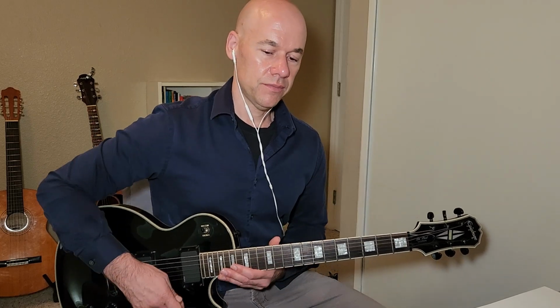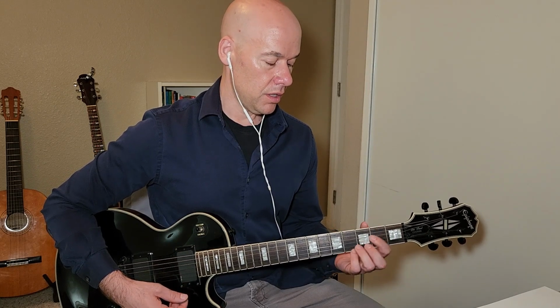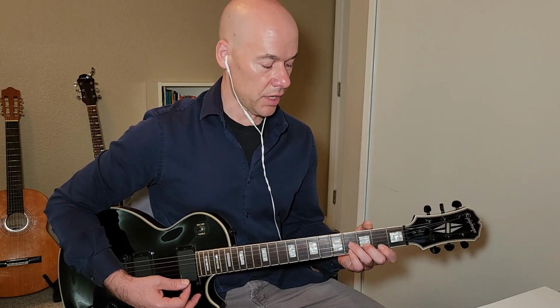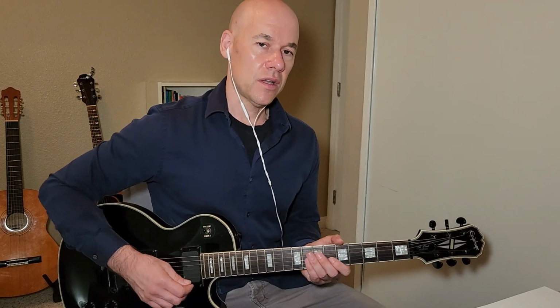What I want to show you right now is you can play this entire song in 3 different positions. So here's your D chord. Here is your G triad. This is your B minor triad. And this is your A triad. So as I play through this song, I'm just going to focus on staying in this position.